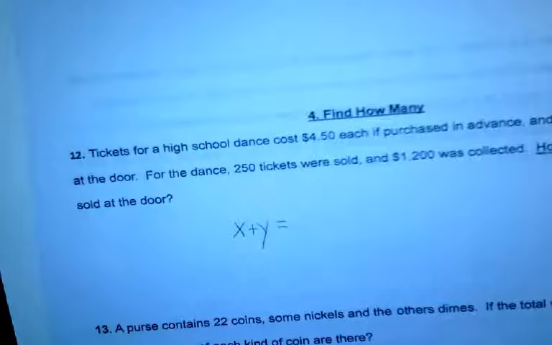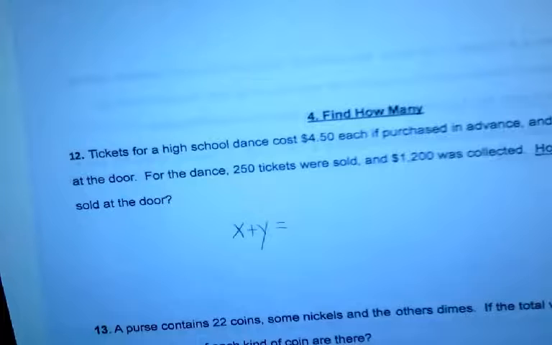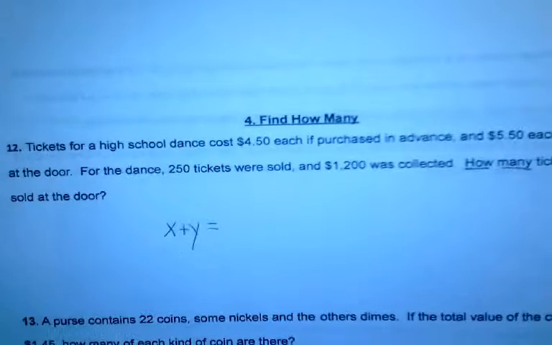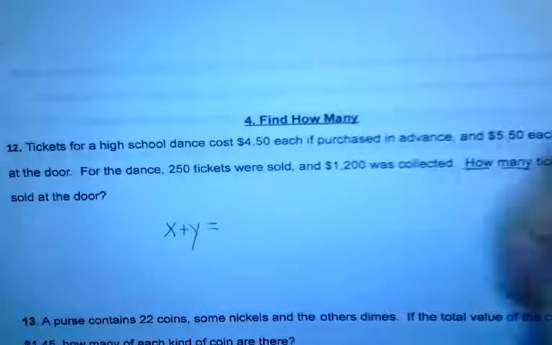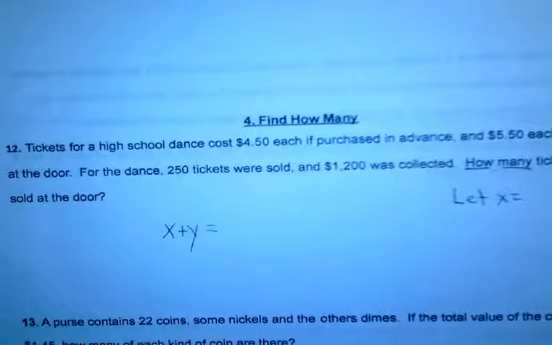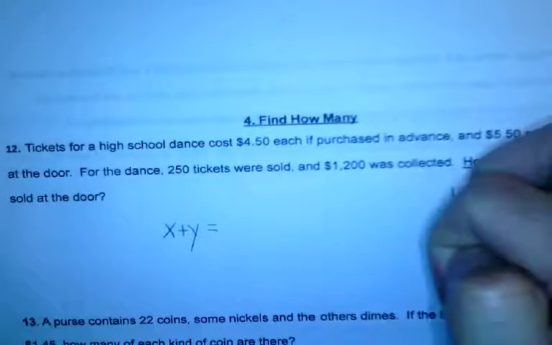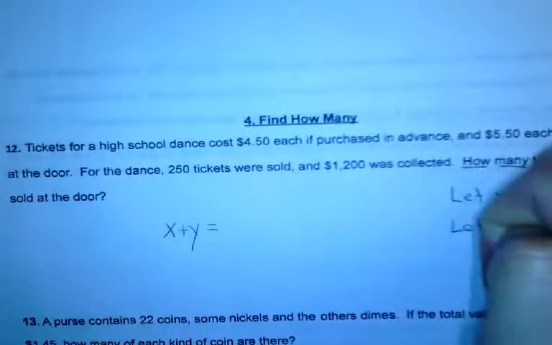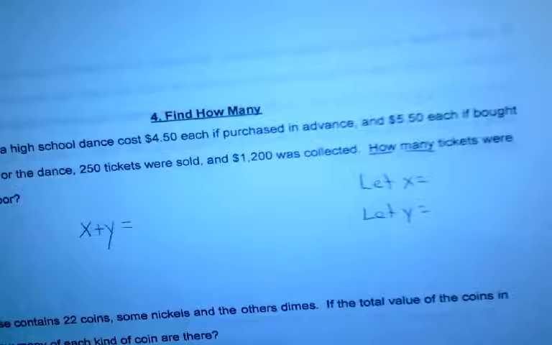Right, the let statement. Remember, the let statement comes from the question. If we are looking for how many tickets were sold at the door, then the let statement should be let x equal the number of tickets. But there's two types of tickets, right? If this is a systems question, there's going to be let x equal and let y equal. What types of tickets do we have?